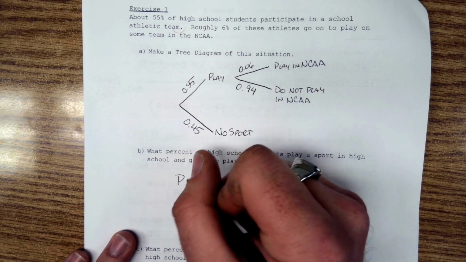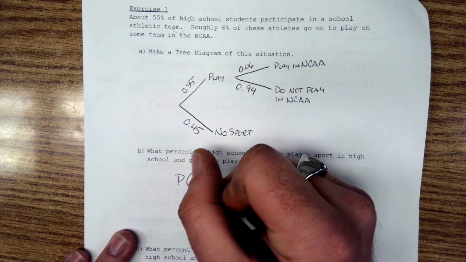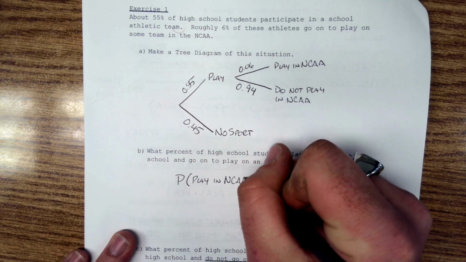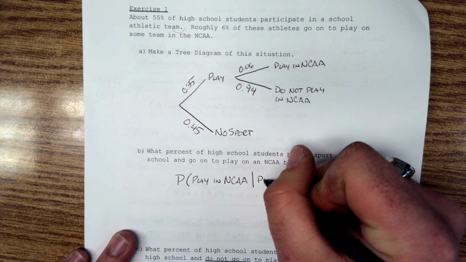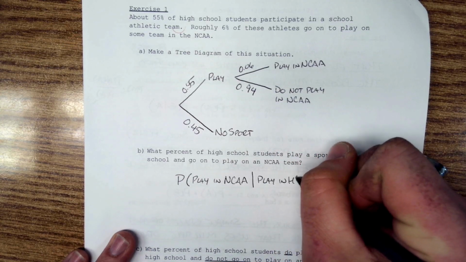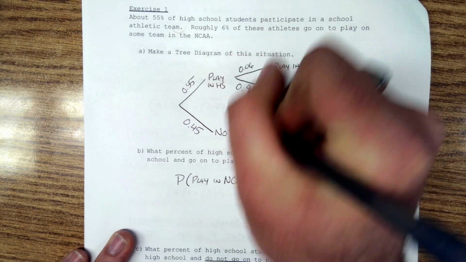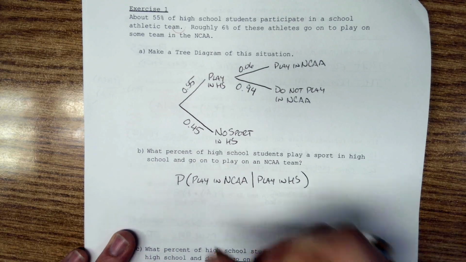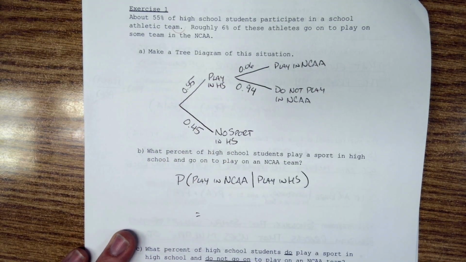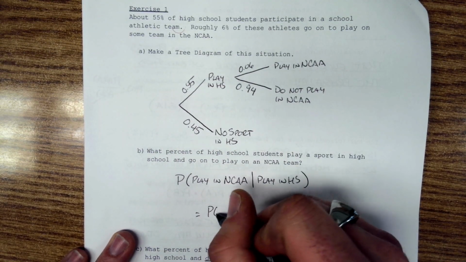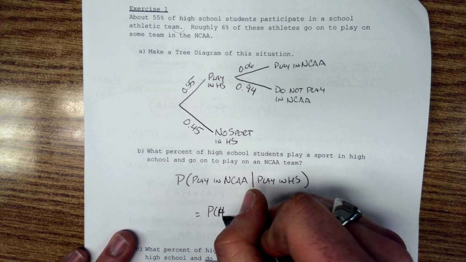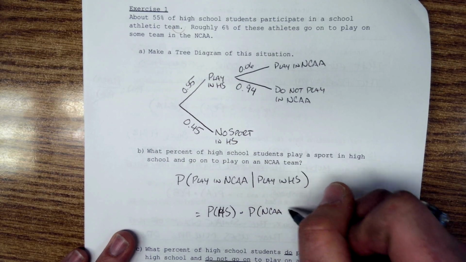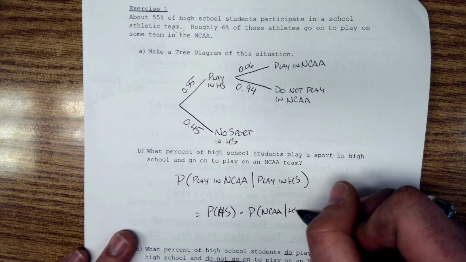So the probability that they play on a college team, given that they played in high school, is going to be, we can just multiply down the line. So we have the probability that they play in high school times the probability that they play in college, given that they were in high school and played.